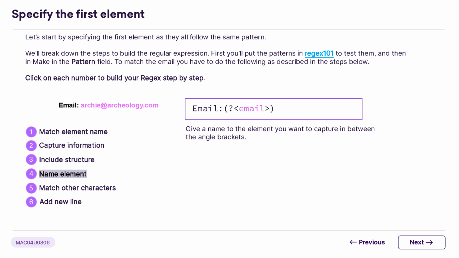Once done, proceed to name the element, ensuring other characters are matched and included as needed, and finally, address new lines effectively to avoid any mismatches. This systematic approach will guide you through crafting effective regular expressions, setting a strong foundation for accurate data processing.